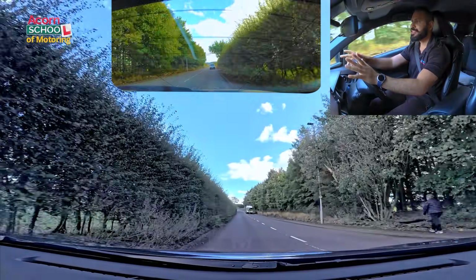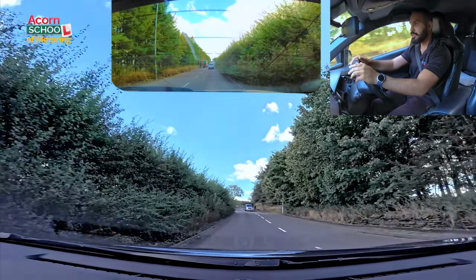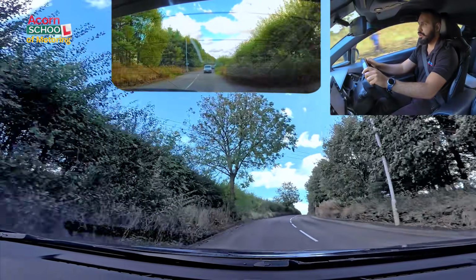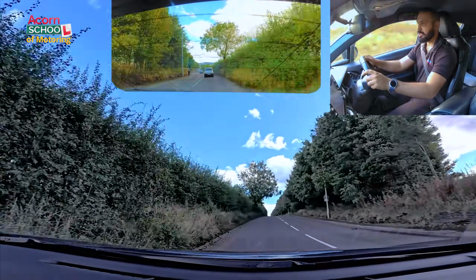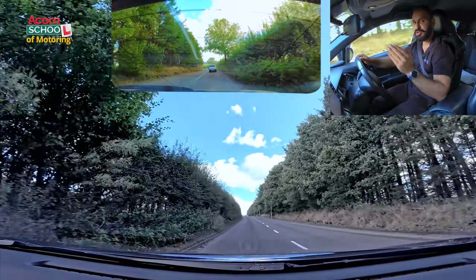It says on the road slow. It's not an order, it's just information for you guys. If you feel you can control the car, you don't need to slow down, but it's there for a reason as well. So if you feel that you're not able to control the car, do slow down. It's perfectly fine, especially if it's a sharp bend.